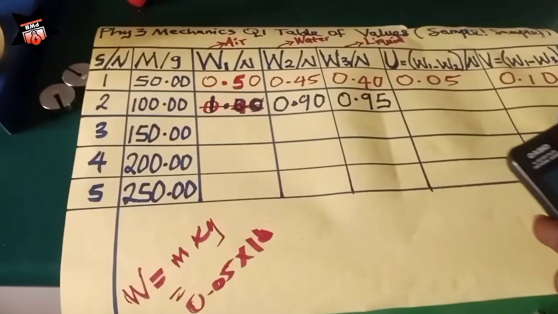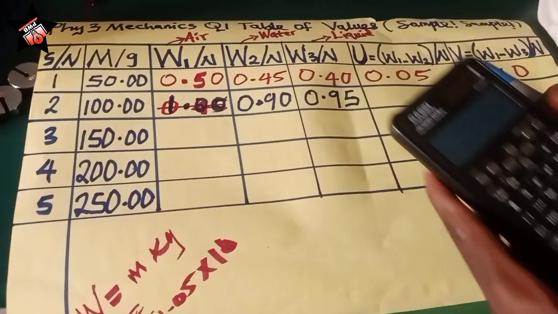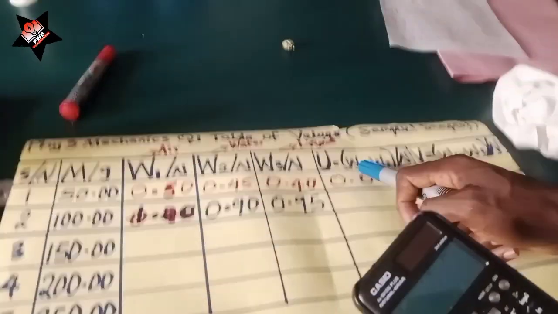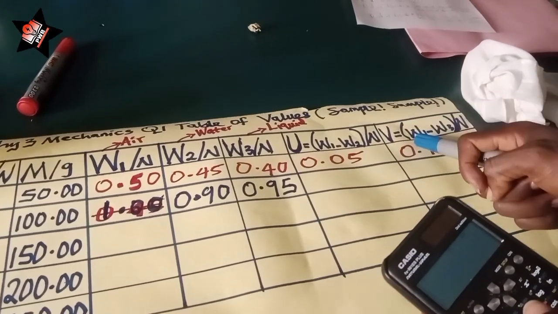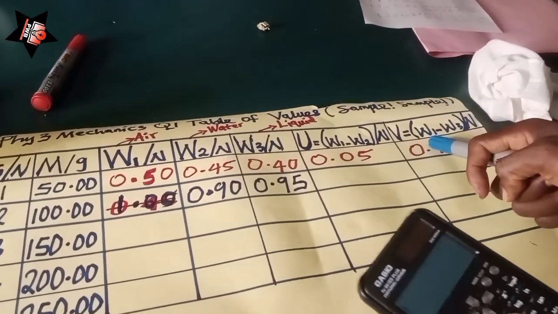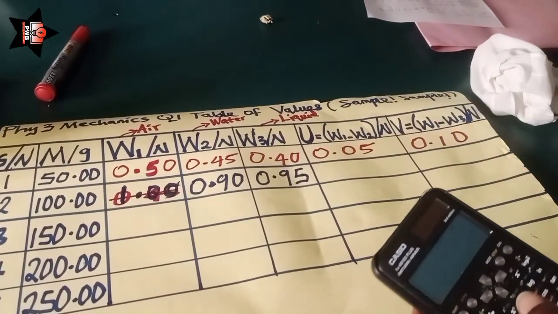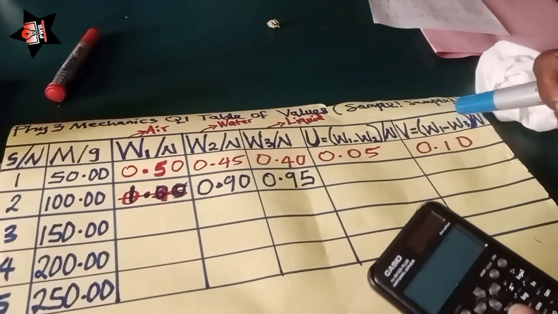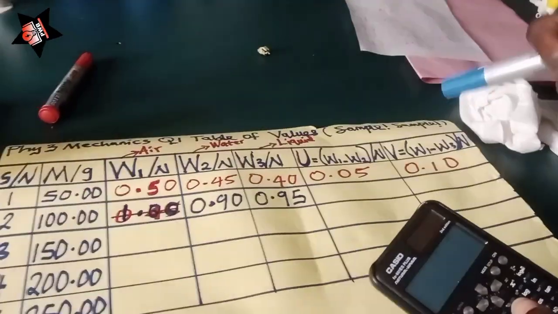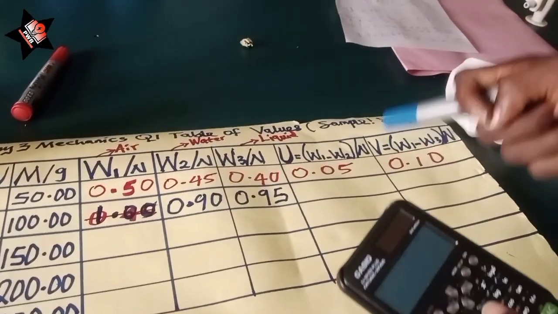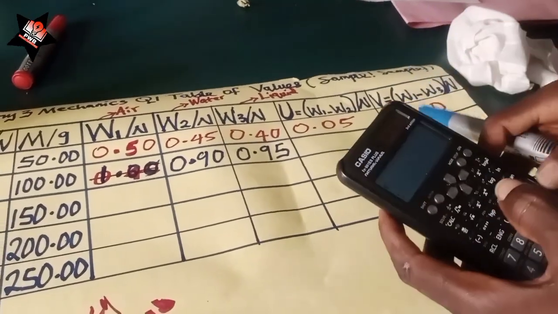And so we evaluate U is equal to weight in air minus weight in liquid. That is the upthrust of the object in water. U means the upthrust of the object in water, and V means the upthrust of the object in the liquid, such that the relative density of the liquid to that of water is given as upthrust of the object in liquid divided by the upthrust of the object in water with no SI units.